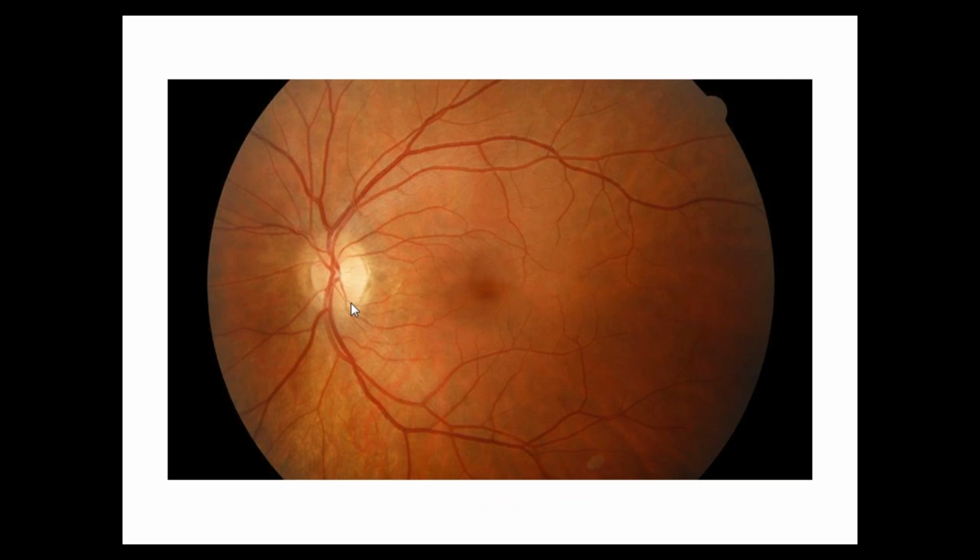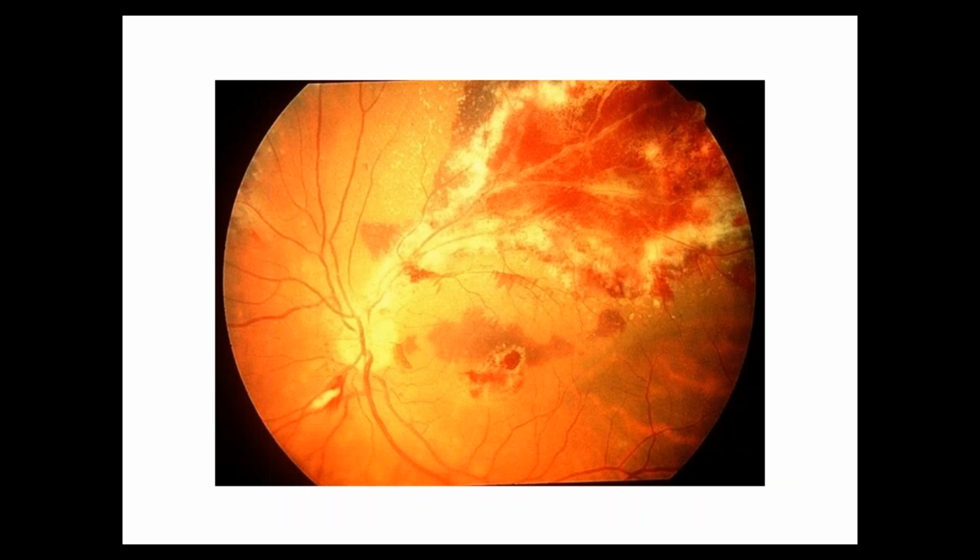So this is the normal retina, just to get you oriented. Here you see the optic nerve, the retinal arteries, the retinal veins, and here you see the fovea. This is what a normal retina looks like. This is what CMV retinitis looks like. It's been called cottage cheese and ketchup. Here's the cottage cheese. Here's the ketchup.